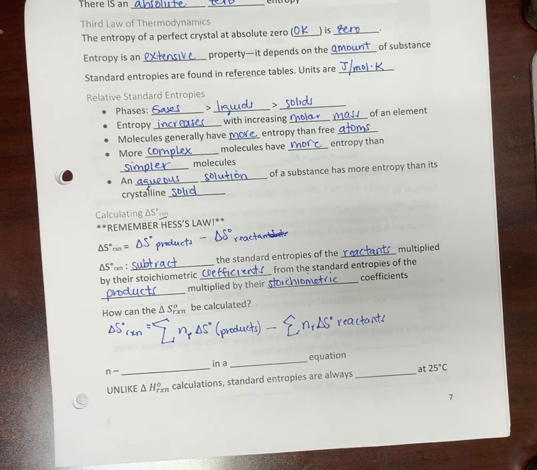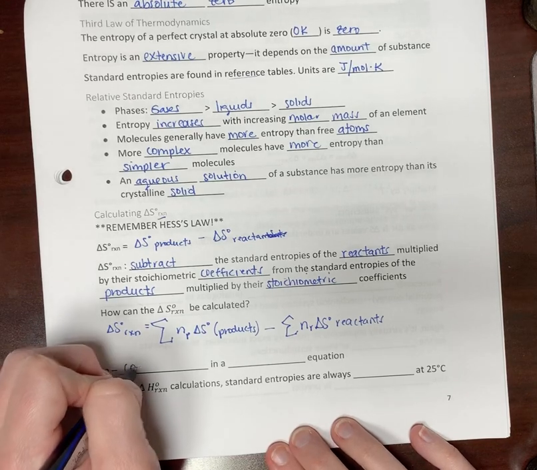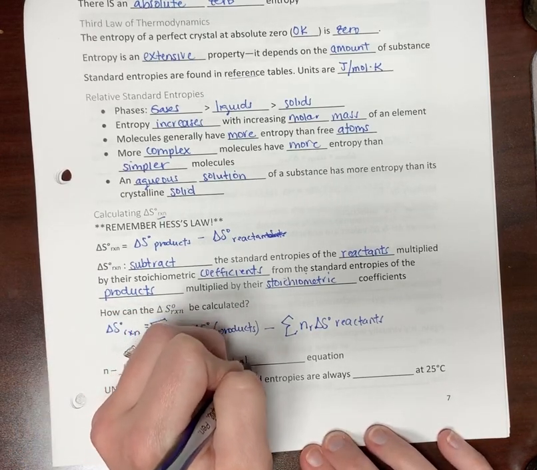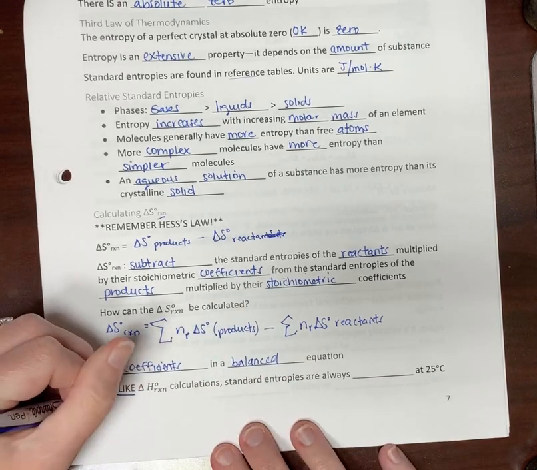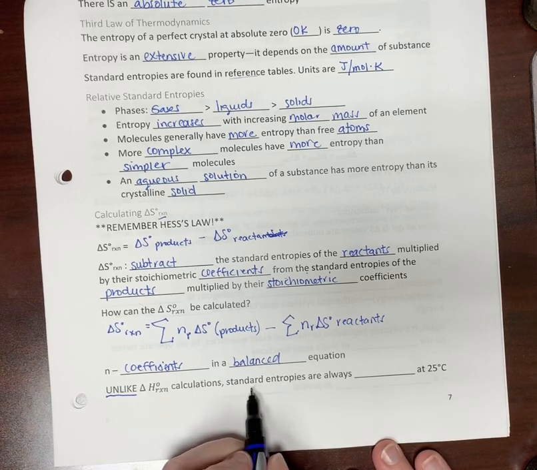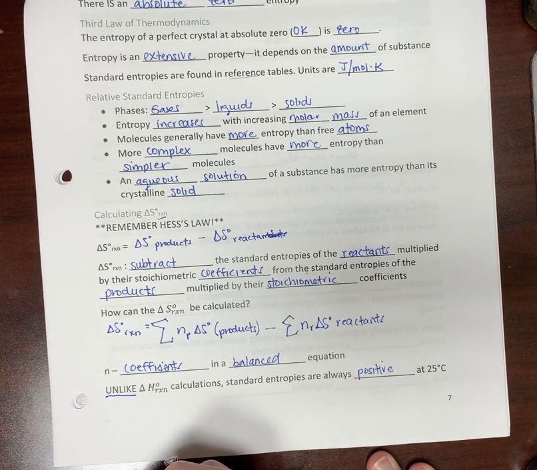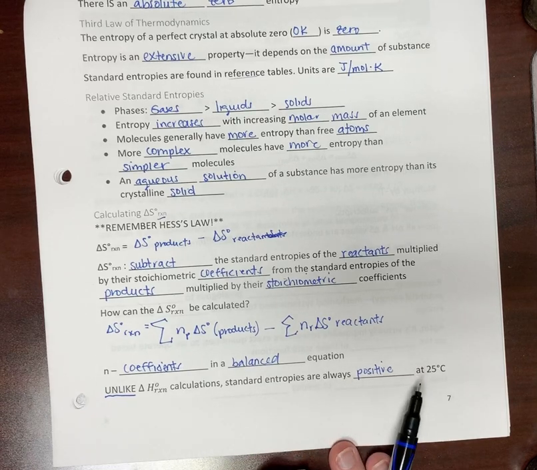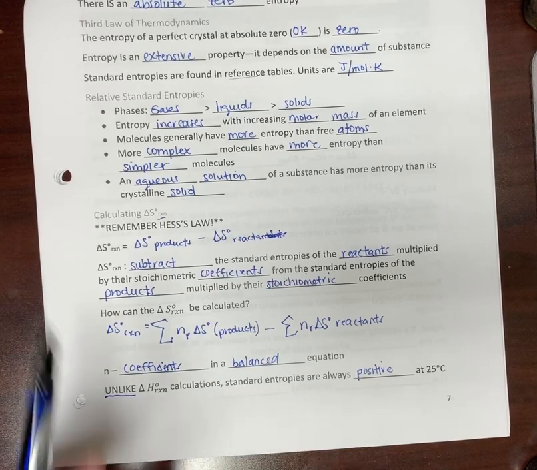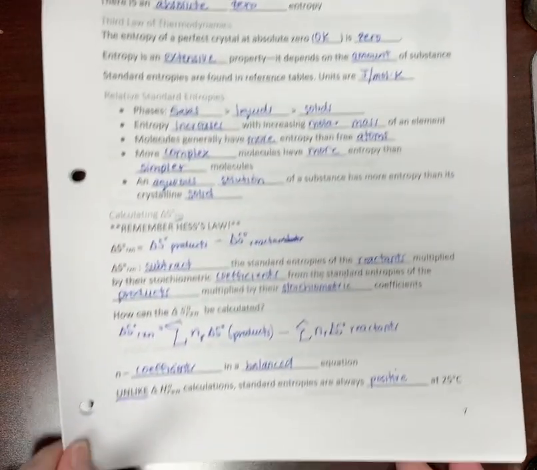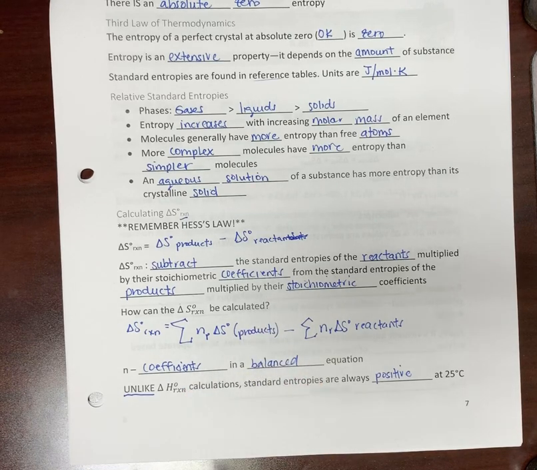All right, so the reverse of an equation. Make sure you can identify what are the products and what are the reactants. It's an important skill. And n always equals the coefficients in a balanced equation. Now, unlike our enthalpy calculation, standard entropies are always positive at 25 degrees Celsius. That tends to make the math a little bit easier. We don't have to carry out some negatives, because the only time can we ever have a negative entropy? No, we cannot have negative entropy. There is an absolute zero entropy, and that is a perfect crystal at absolute zero is zero. So entropies should always be positive. Now, be careful about that. If you find yourself writing down a negative entropy, you're probably looking at the wrong column. Double check yourself.